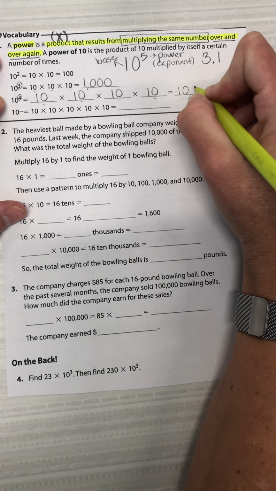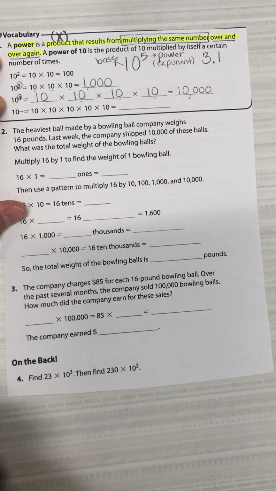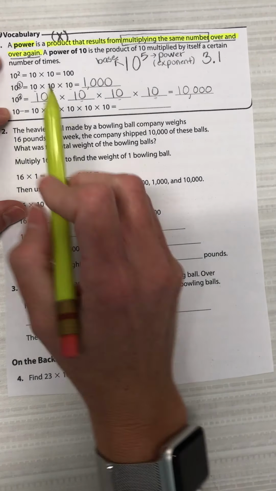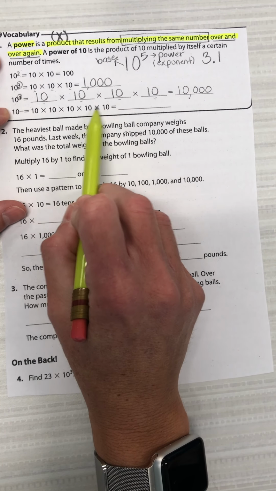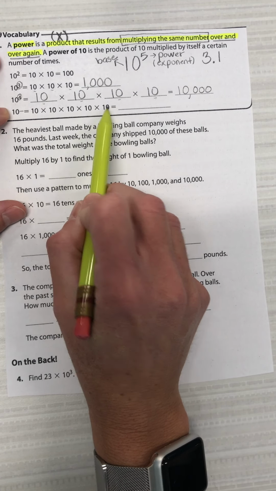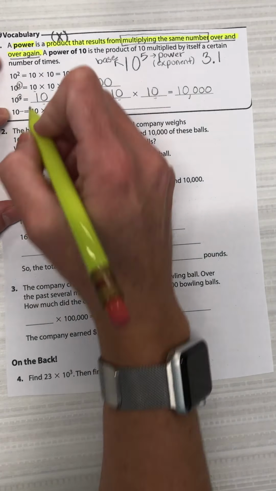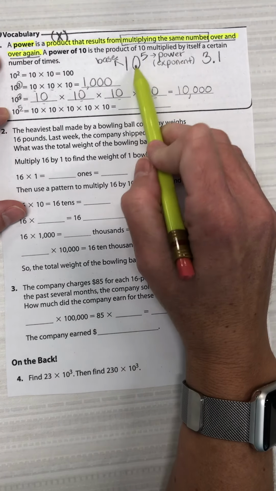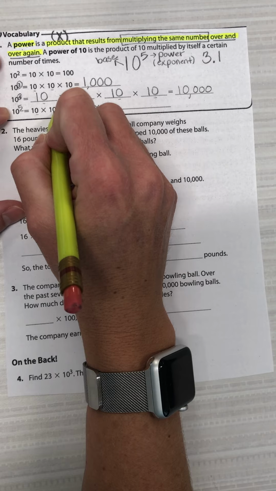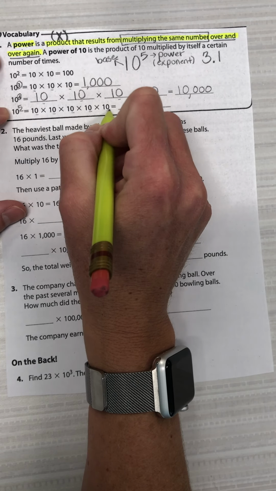And that would be equal to 10,000. Well, this guy's missing the exponent, but we could tell how many powers he has because how many times did we multiply 10 over and over again? 5. So that's 10 to the 5th power. So that means he's going to have 1, 2, 3, 4, 5 zeros.